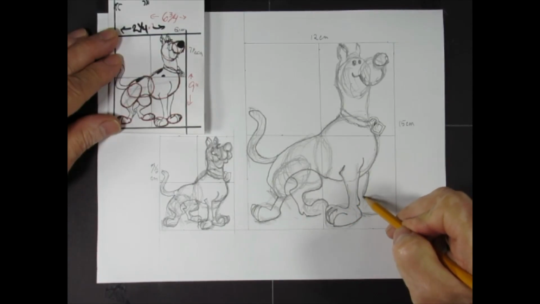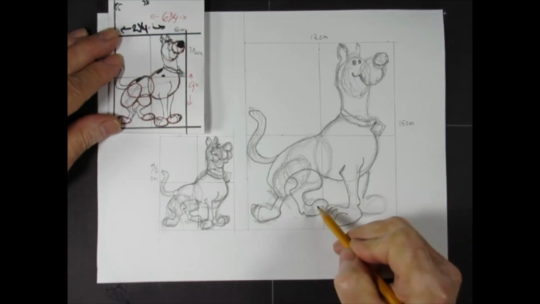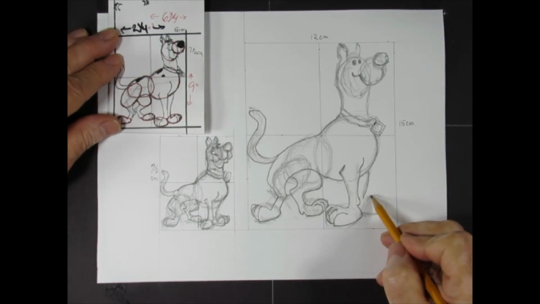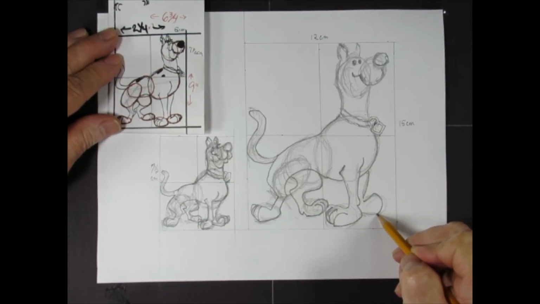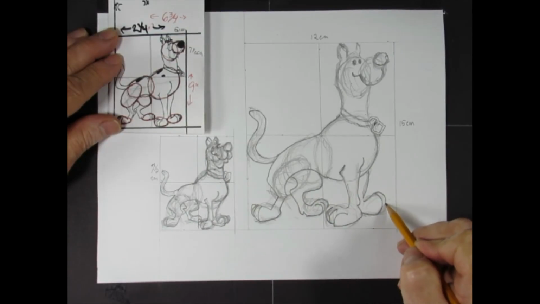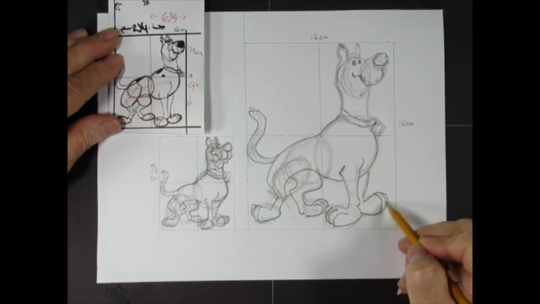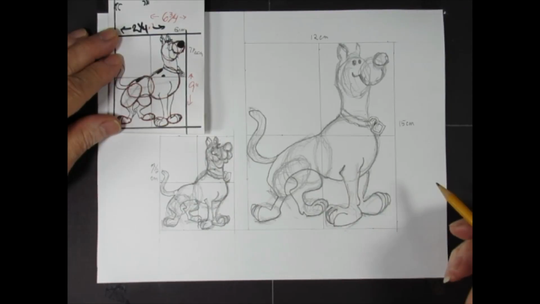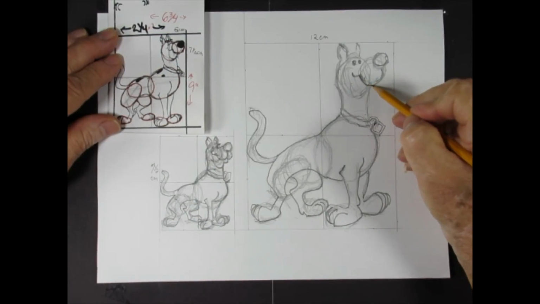Bring this leg here. Let's go ahead and finish the toes on this one. Okay. And then we bring this up, around. Then we add the other toes. Okay. Then we come back.